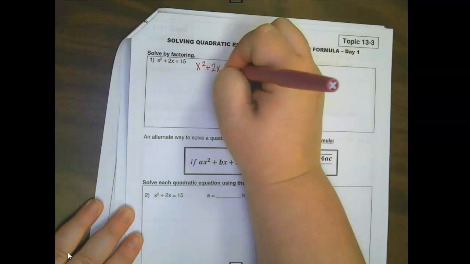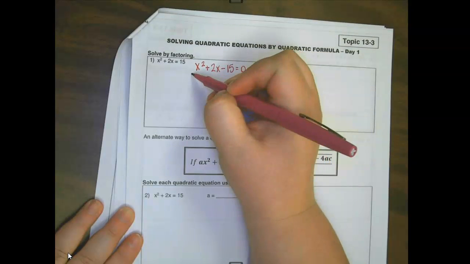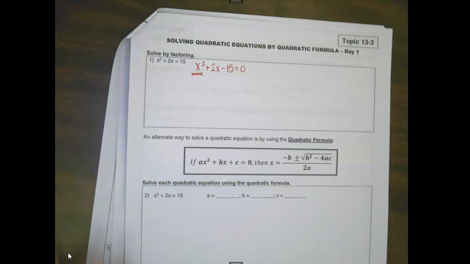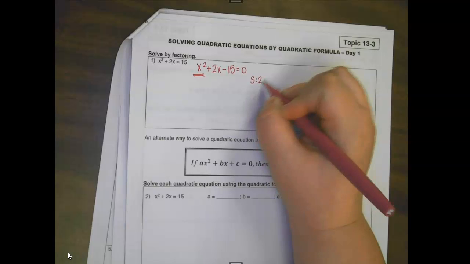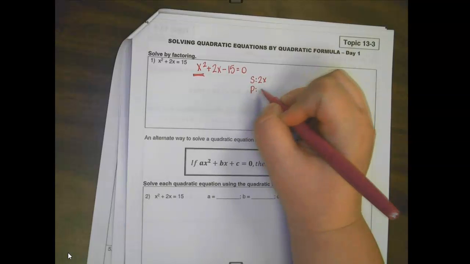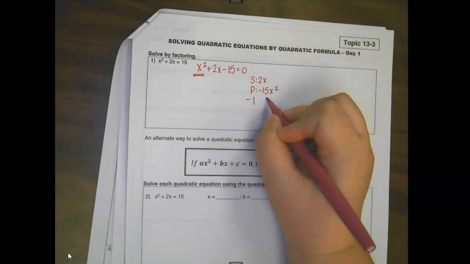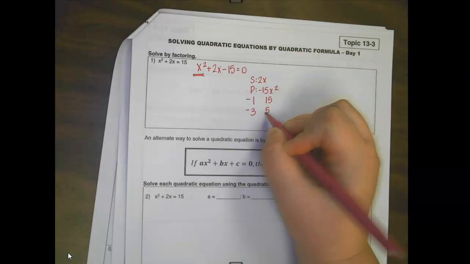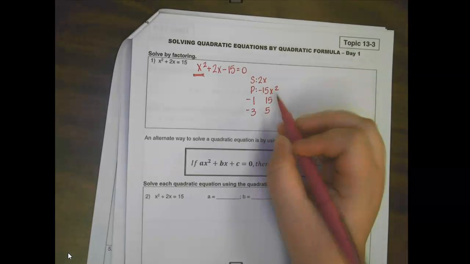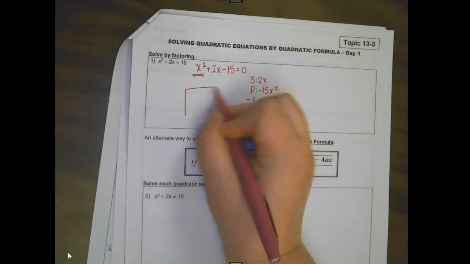A question that was discussed in class is we want to make sure that this is positive. We don't want a negative leading term if we can avoid it. All right, so my sum is 2x, my product negative 15x squared, so negative 1 and 15, there's no 2, negative 3 and 5, no 4, and then I already have a 5. So negative 3 and 5.